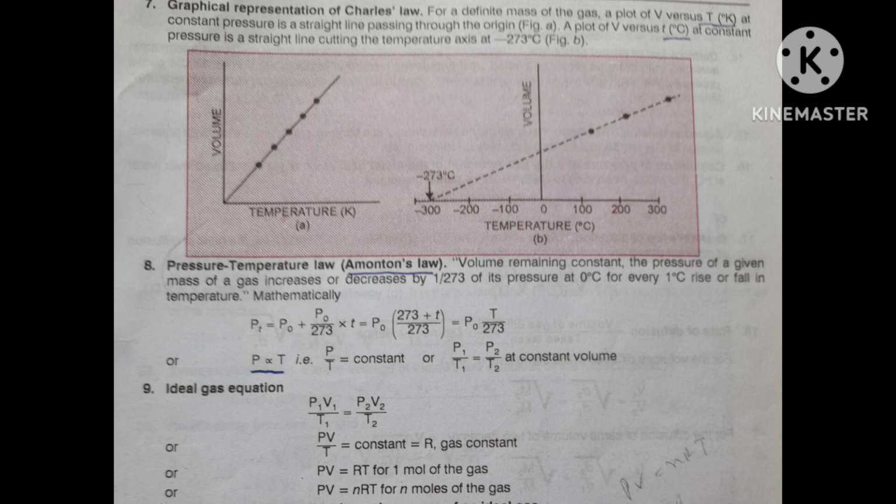Volume remaining constant. Now this time volume will be remaining constant. In Boyle's law, temperature was constant. In Charles' law, pressure was constant.